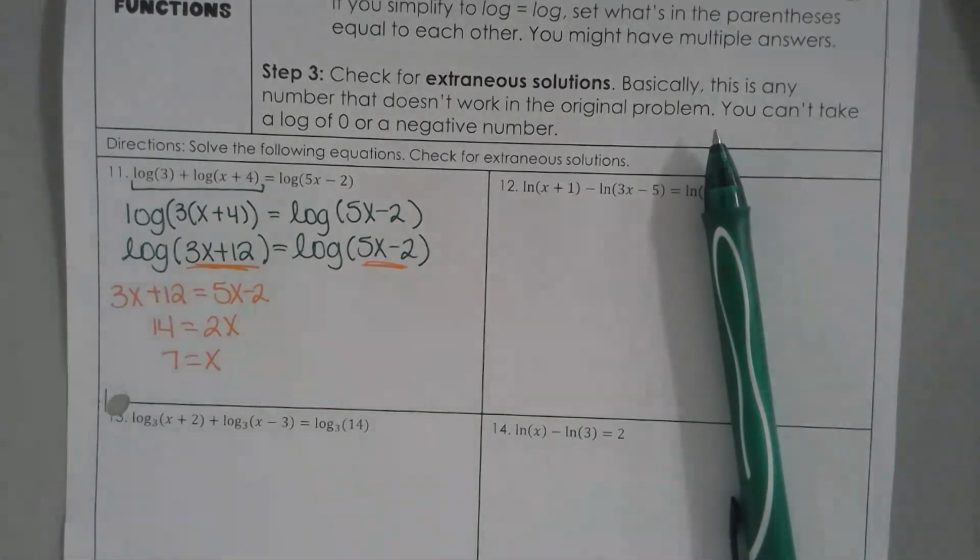So I'm going to take this 7 and put it back in your original problem, either one of those, and see if I plugged a 7 in, would I get a 0 or would I get a negative? If you do, that means you don't count it. It would be no solution. If you get a positive number, it's good. That's your solution. Okay, so we have to check to see if it's extraneous.